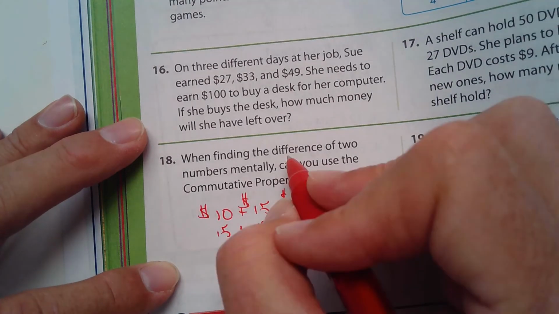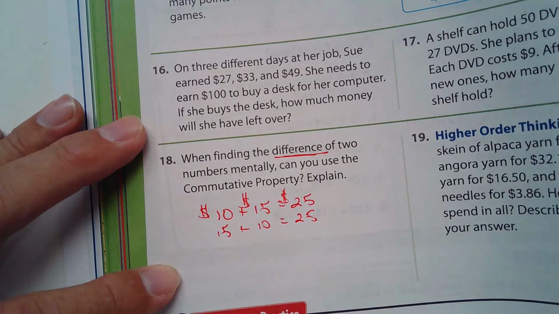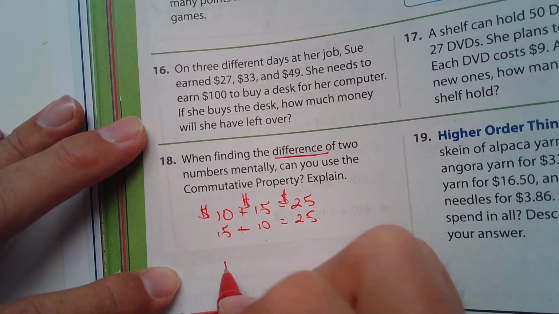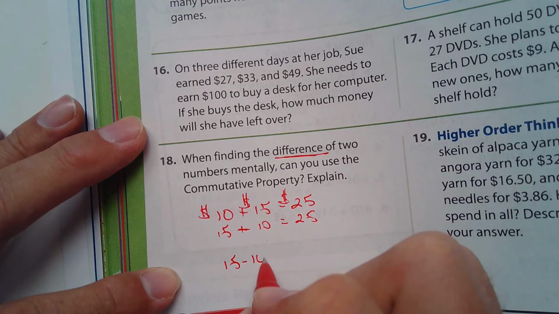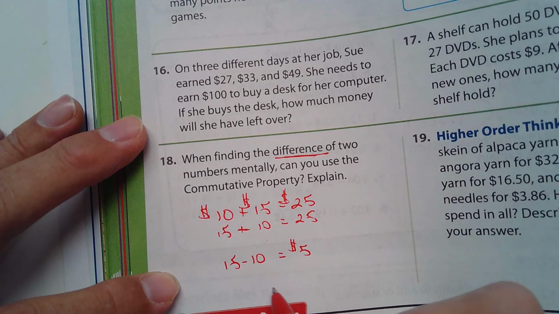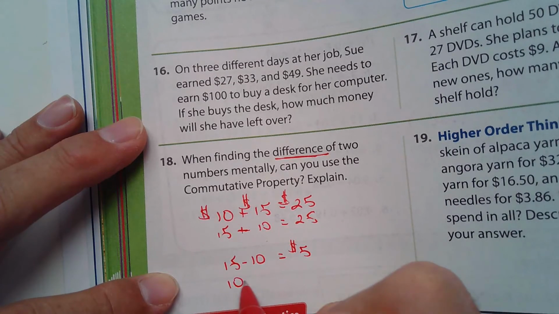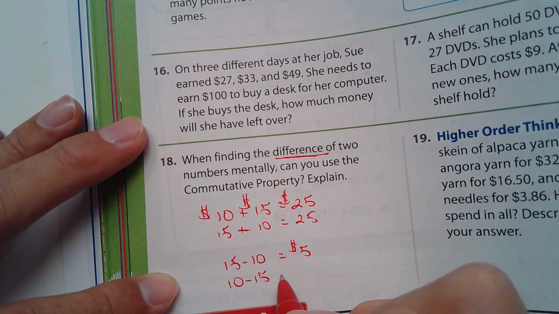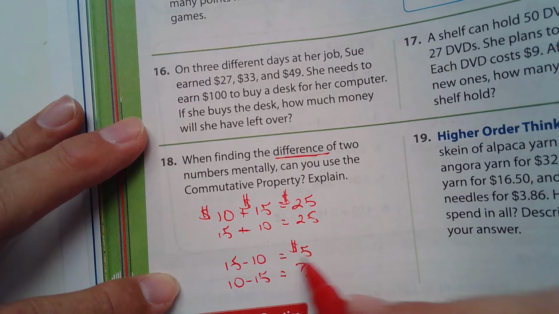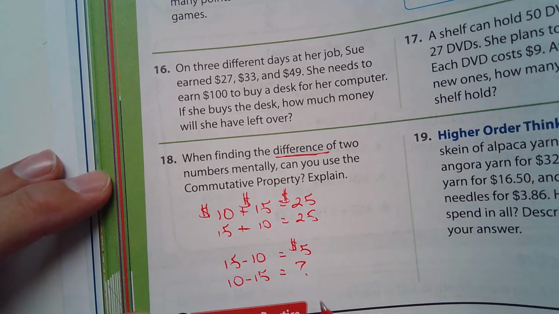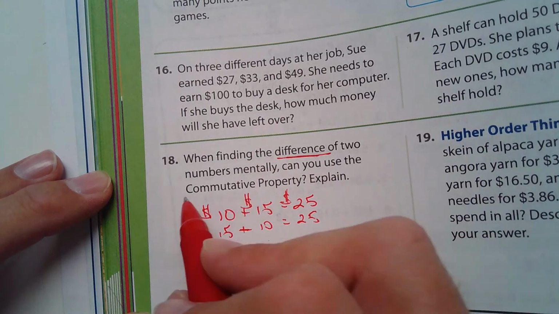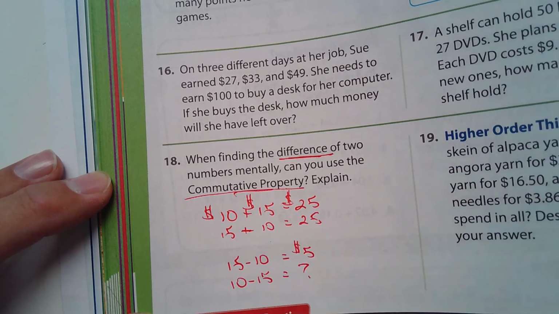Now, what's difference? When we're talking about difference, we're talking about subtraction. So if I said $15, subtracting $10, what do I get? I get $5. What if I changed it? What if I had $10 subtracting $15? Do I get the same thing? No, I don't. We get into the negative numbers, which we're not going to worry about right now. So difference does not work with commutative property, at least for now, for you guys.